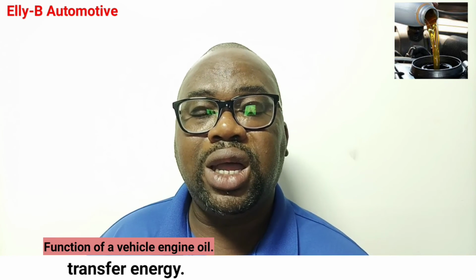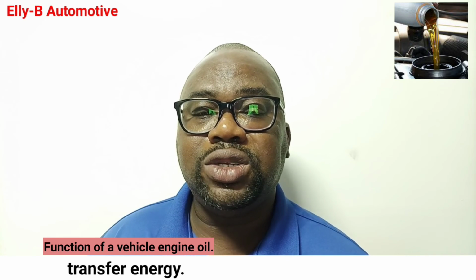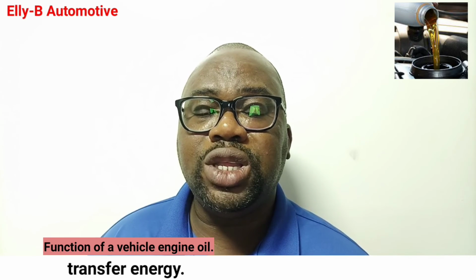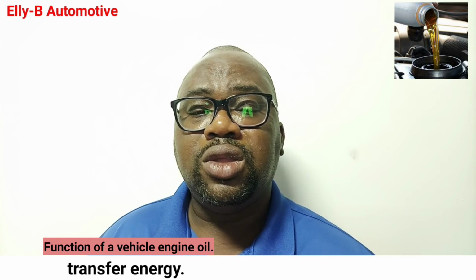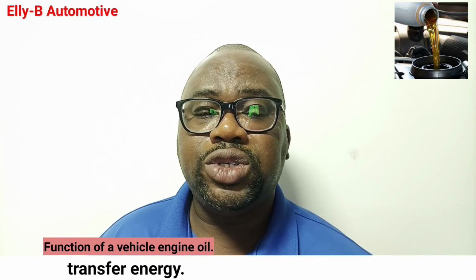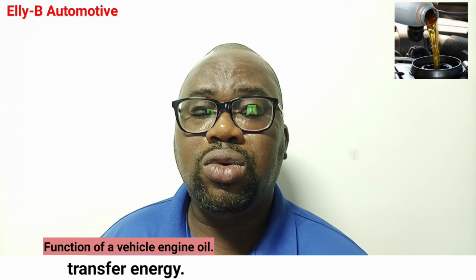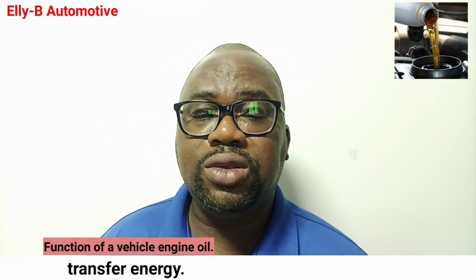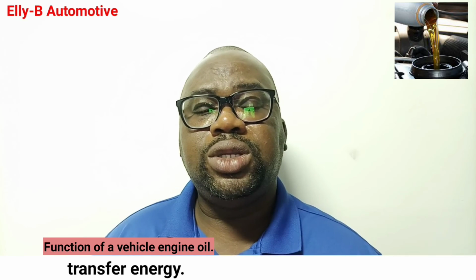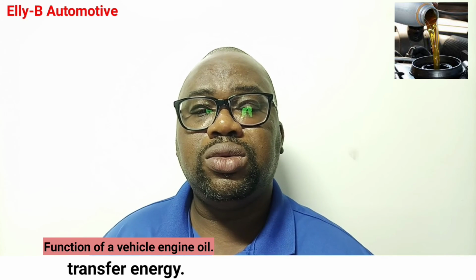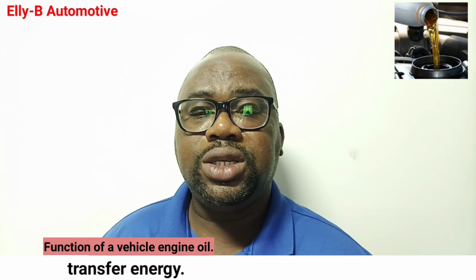So the engine oil acts as a transfer of energy, operating some components within the engine. And for this oil to carry out this function, the oil must be clean. So it is very important that you know what kind of oil you are putting in your vehicle's engine, and that you ensure you have the right engine oil in your engine.